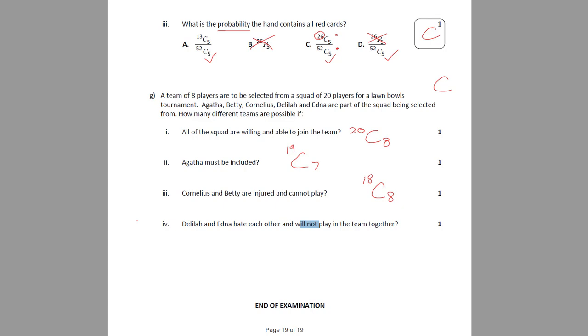Now, Delilah and Edna hate each other and will not play in the team together. We had one like this in the lecture, and we said, we've got to think this through a bit more because there's a few ways that can happen. If here's Delilah and here's Edna, I can have Delilah in and Edna out of the team, or Delilah can be out and Edna can be in, or we can leave them both out. The only other possibility, which doesn't satisfy our question, is having them both in. That's exactly what we're trying to avoid. So this class might split here on how we do it. Let's do it the first way, where we work out all these 3 options.